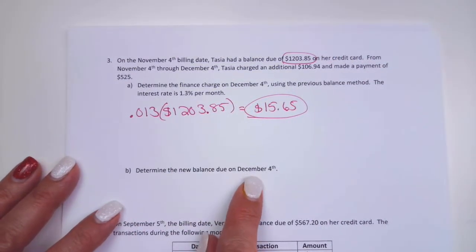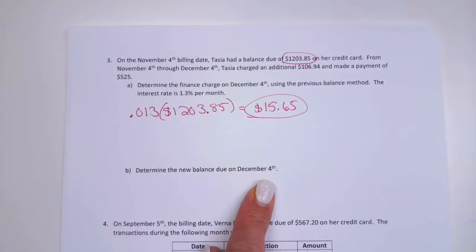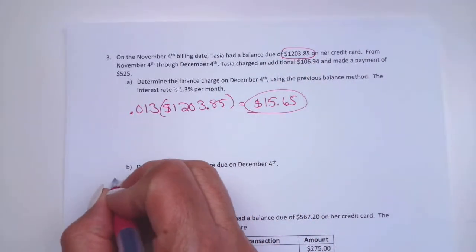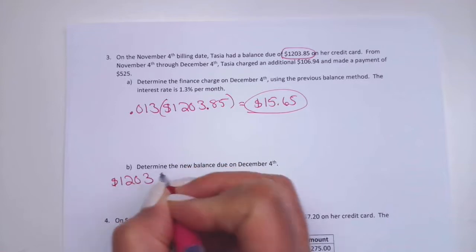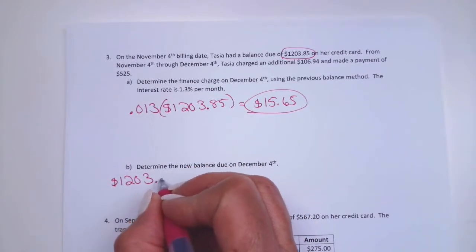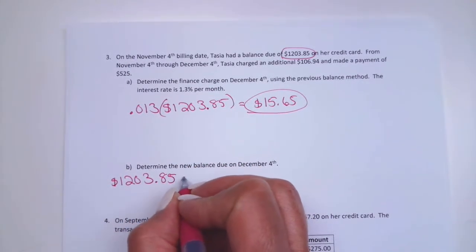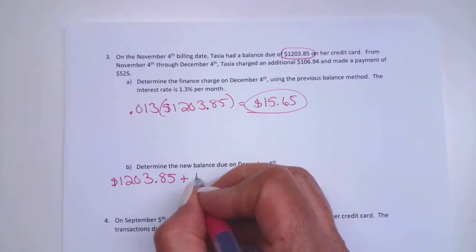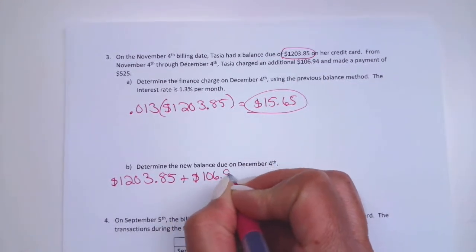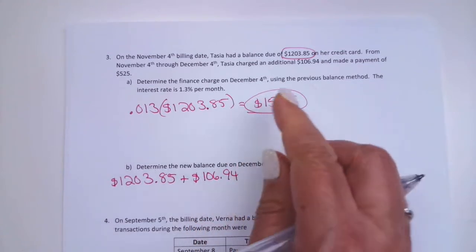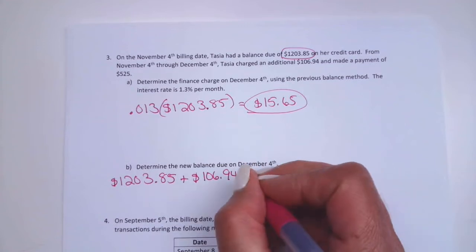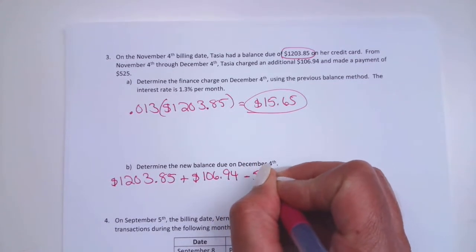Determine the new balance due on December 4th. So on November 4th, she had a balance of $1,203.85. She charged an additional $106.94 and made a payment of $525.